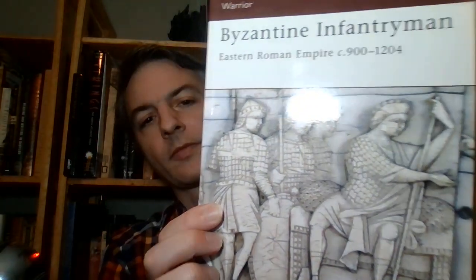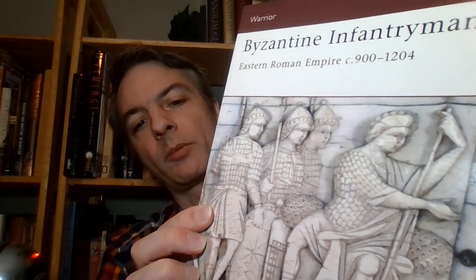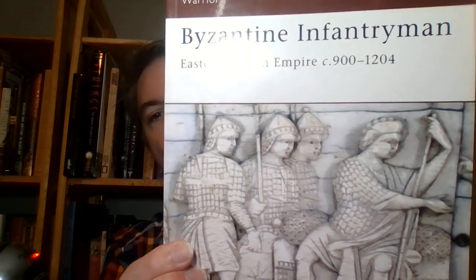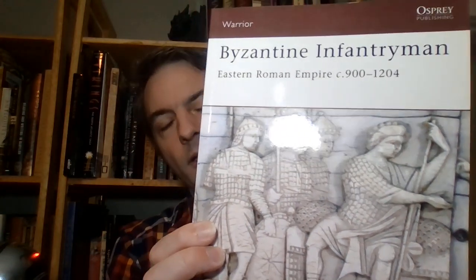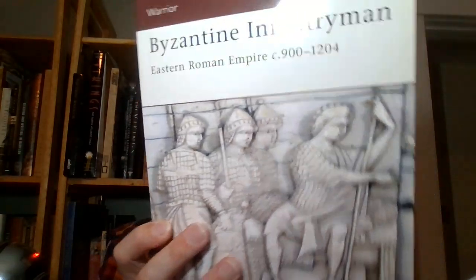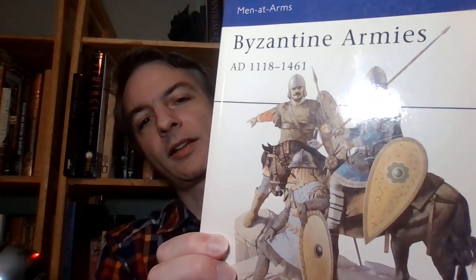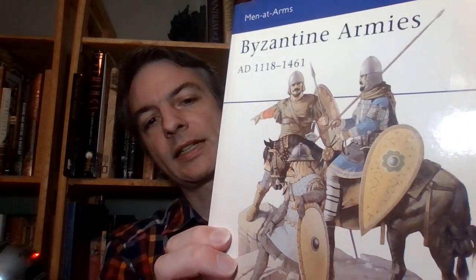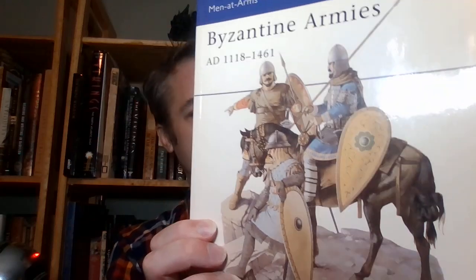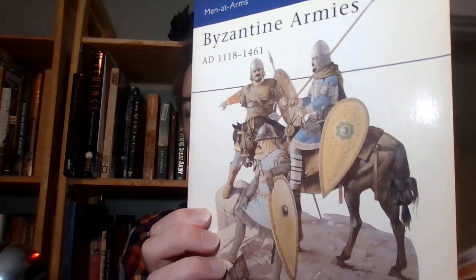Let's see. Byzantine. So here's the actual Byzantine stuff. Byzantine Infantrymen, Eastern Roman Empire, circa 900 to 1204. So this is the mid-period, you might say. And this one I remember as being pretty good, a pretty solid one. Byzantine Army. So this is the late period, right? 1118 to 1461. Late-ish, I guess. 1118 isn't too late, but basically post-First Crusade anyway.